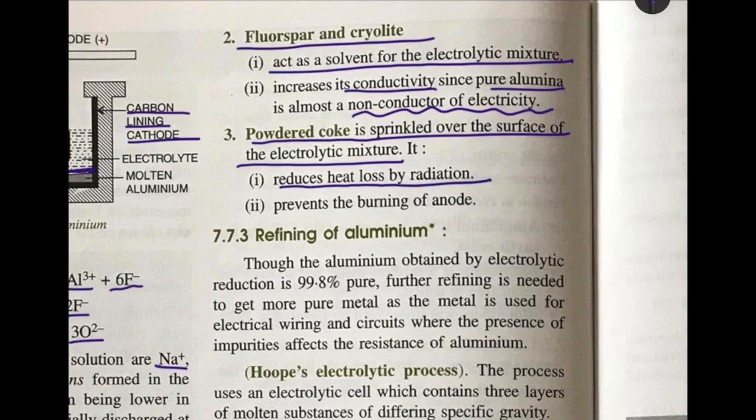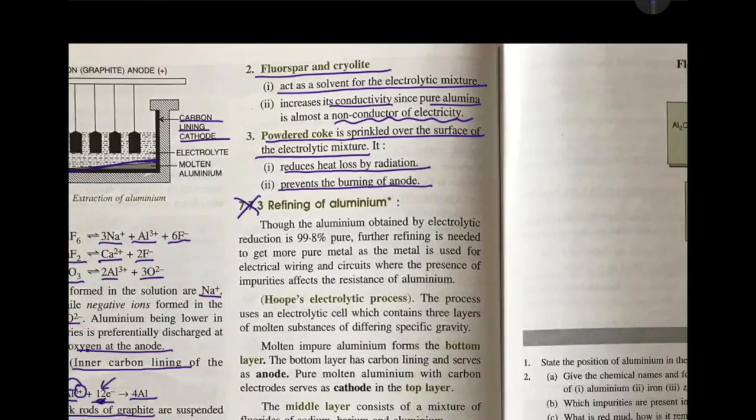There should be no heat loss by radiation. Why? Because it will bring down the temperature, and we need the electrolyte to be in the molten state. Okay, and it also prevents the burning of the anode. Okay, so refining of aluminium is not there in your syllabus, children.